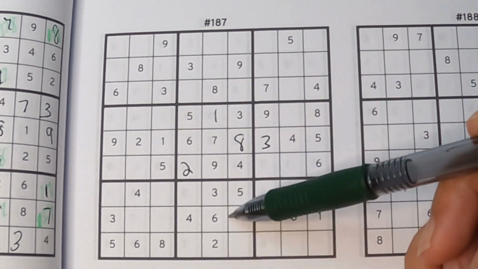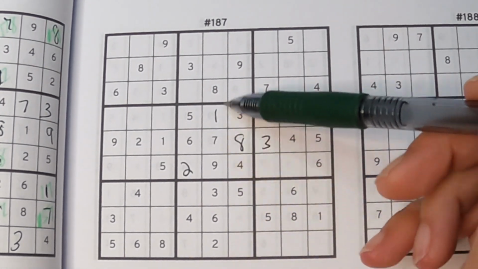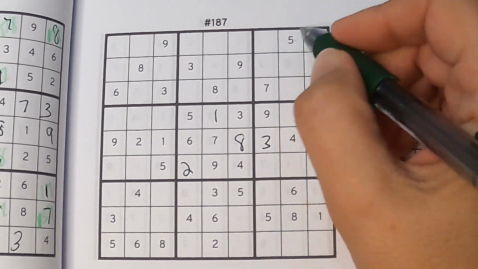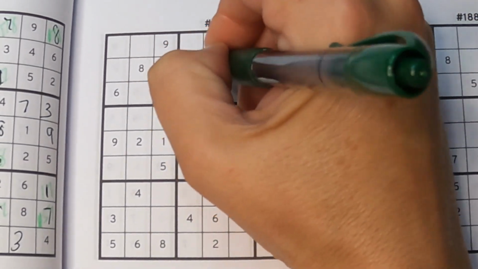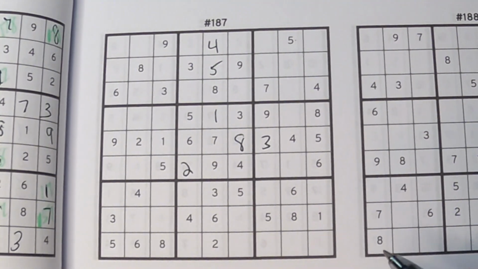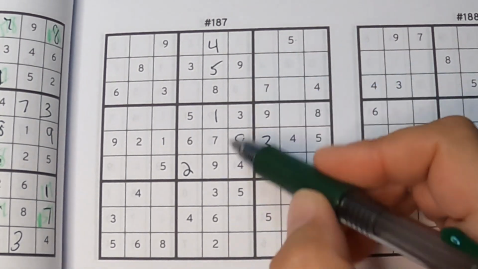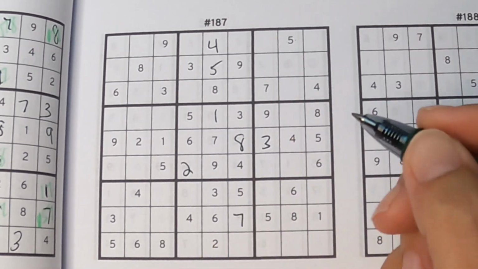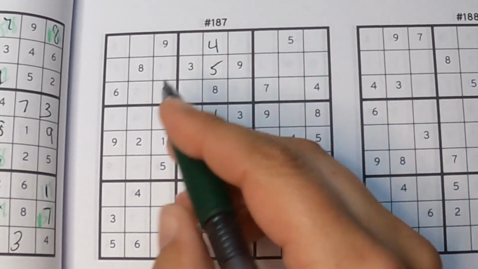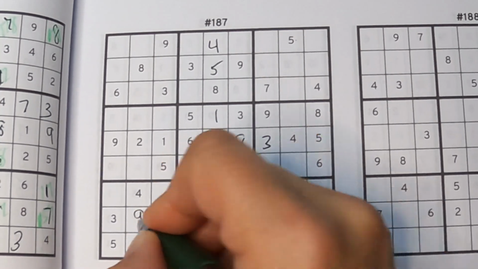For this column, we're missing 4 and 5. We've got a 5 here, so 4, 5. For this row, we're missing 2, 7, and 9. We've got a 9 here and a 2 here, so this is our 7. 9 here, so 2, 9.